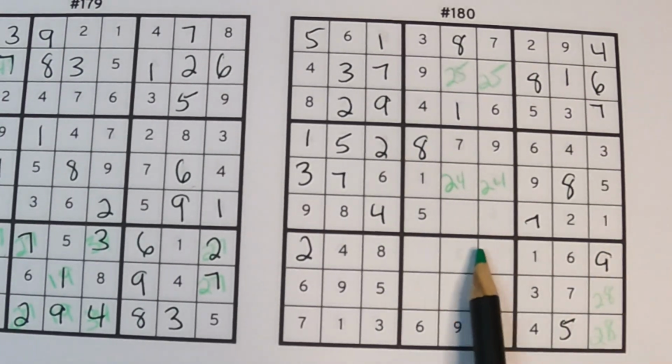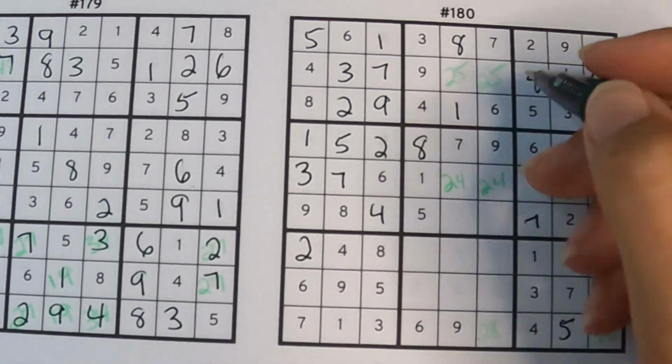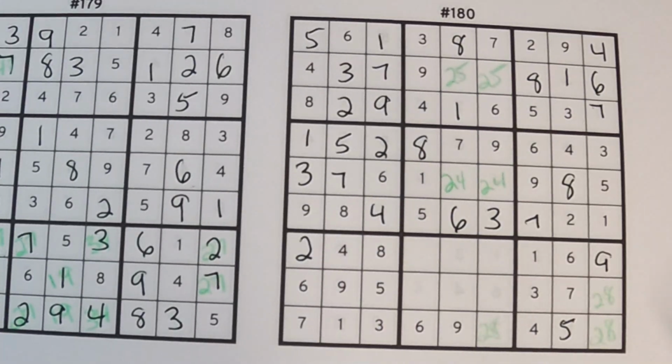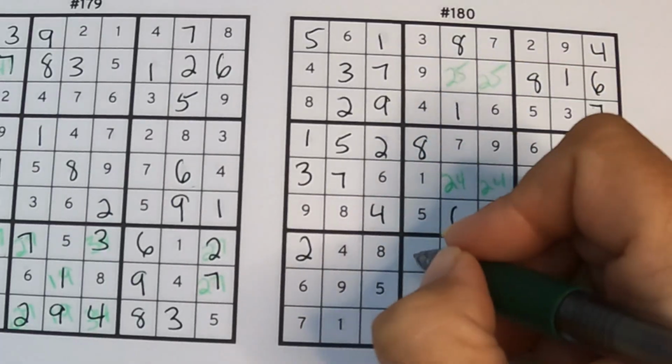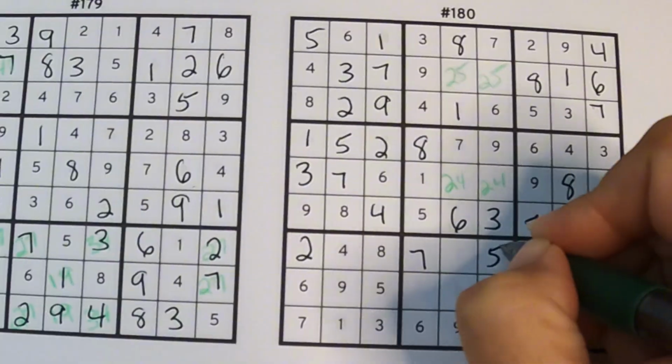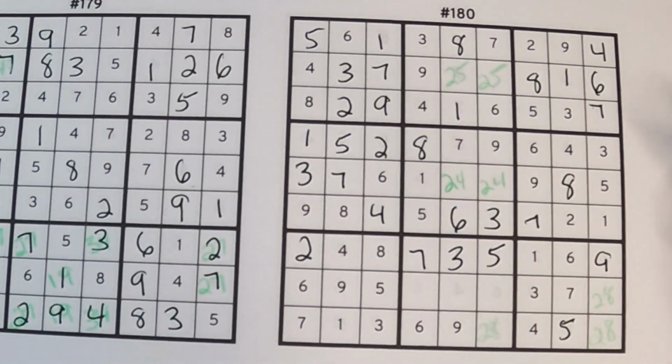For this row, we're missing 3 and 6. We've got a 6 here, so 3, 6. For this row now, we're missing 3, 5, and 7. We've got 3 and 5 here, so this is our 7. 3 here, so 5, 3.